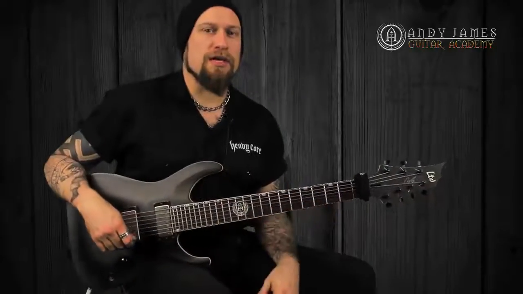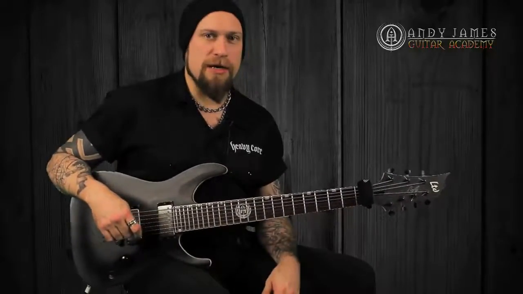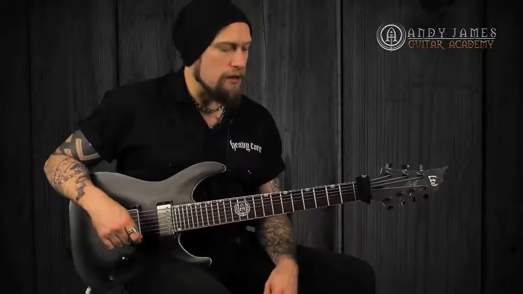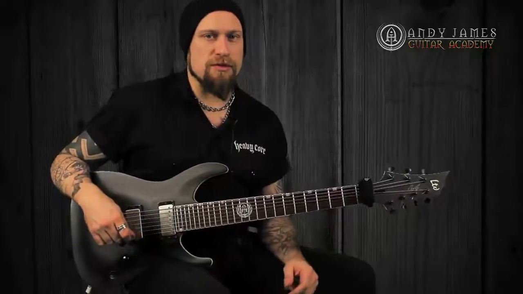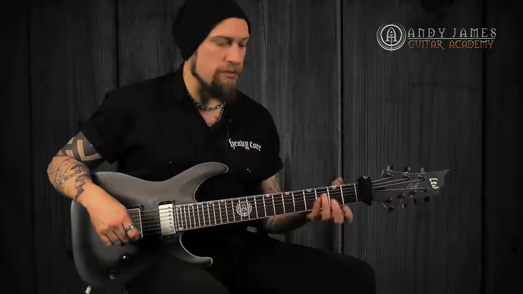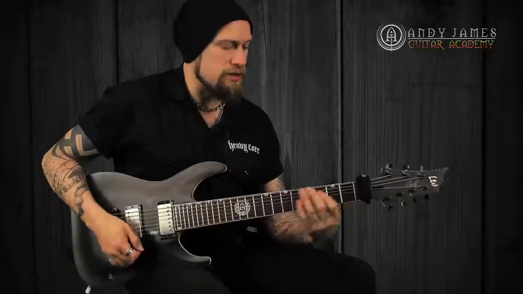Okay, the next thing we're going to take a look at is playing these chromatic ideas in octaves. But we're going to start from the 5th position of the A minor pentatonic scale, right down here on the 3rd fret, so this position.